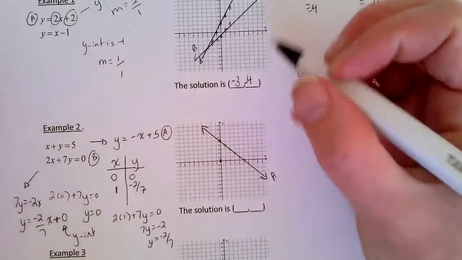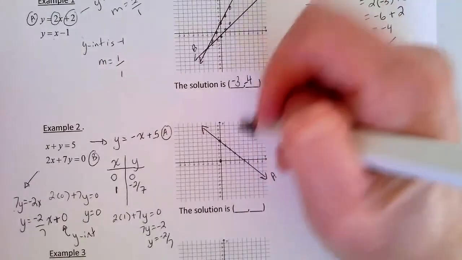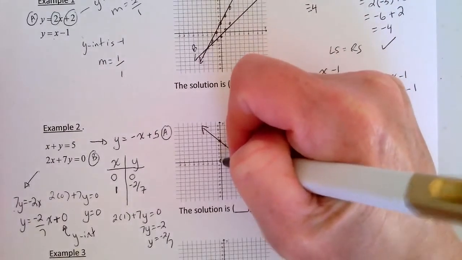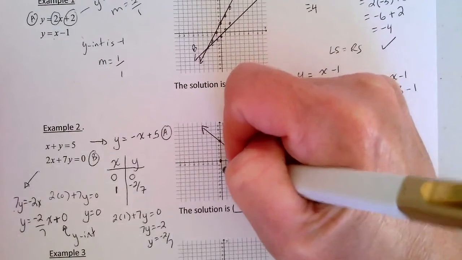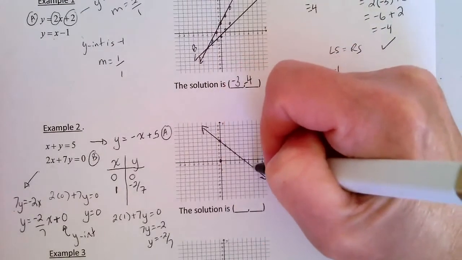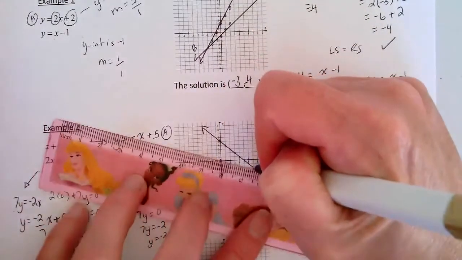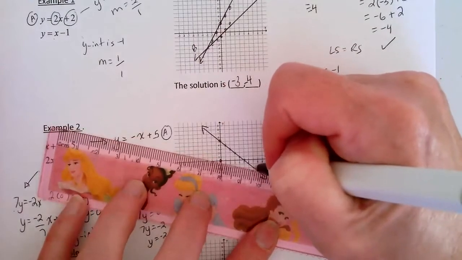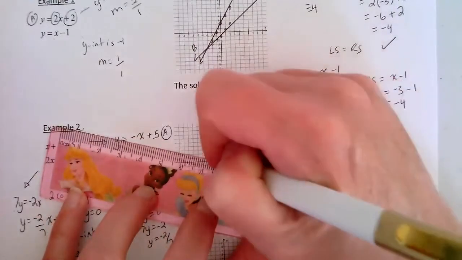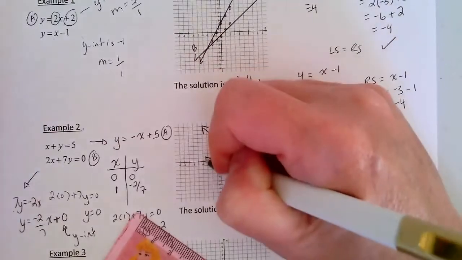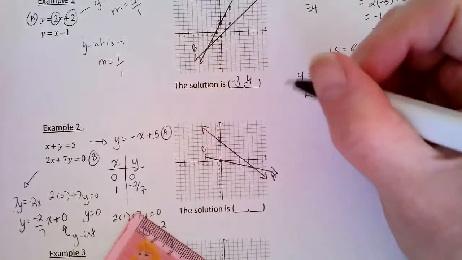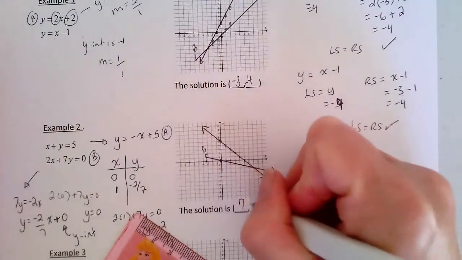It wasn't so bad after all. So my y-intercept is 0, and I'm going to go down 2, and I'm going to go forward 7. So right there. And in fact, there we go. There's line B, and I can see that the point of intersection is at 7 and negative 2.